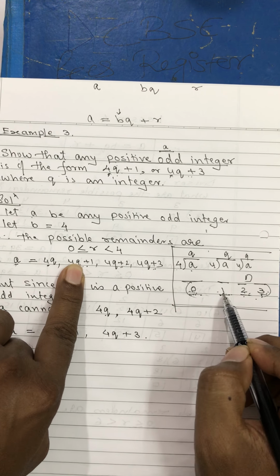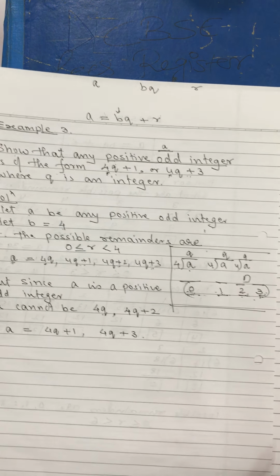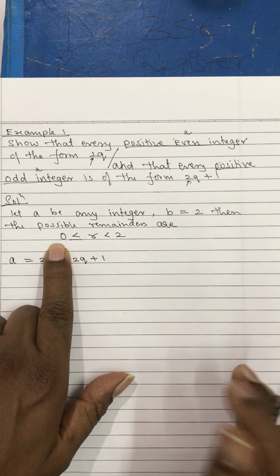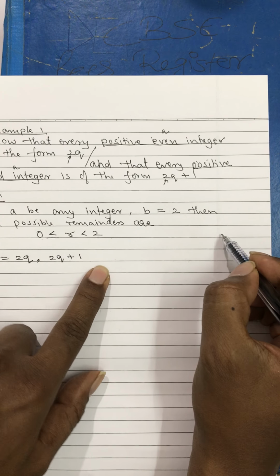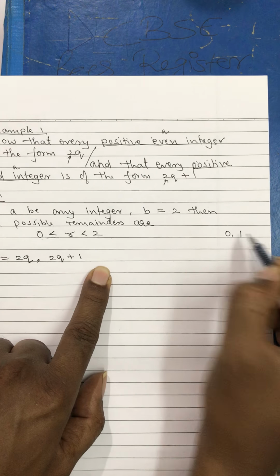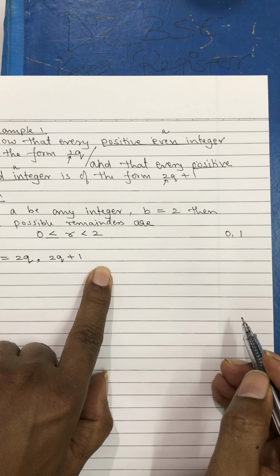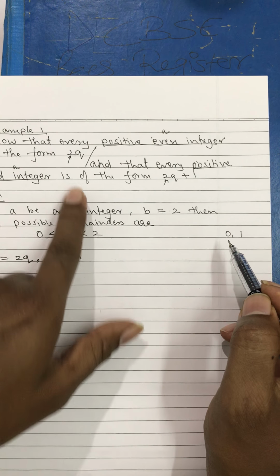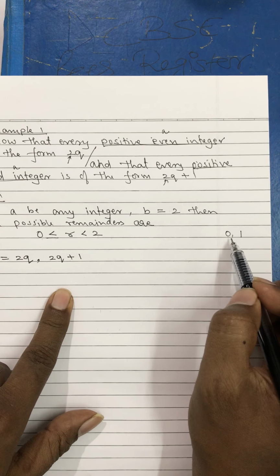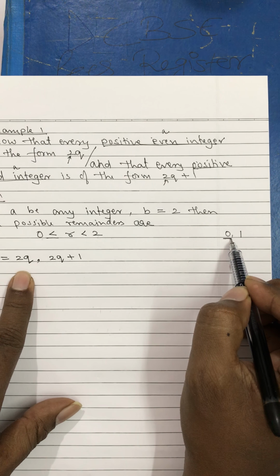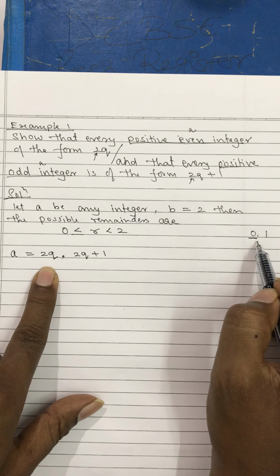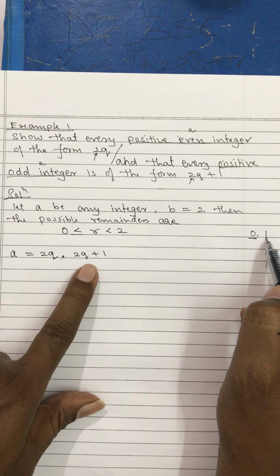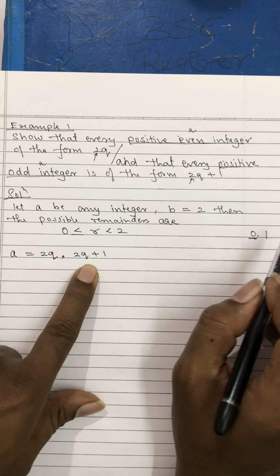So similarly here, when the remainders are between 0 and 2, including 0, the possible remainders are 0 and 1. So a will be equal to what? 2q, because the divisor is 2. It will be 2q plus 0, which means 2q, and secondly 2q plus 1. That's all. So this is the condition.